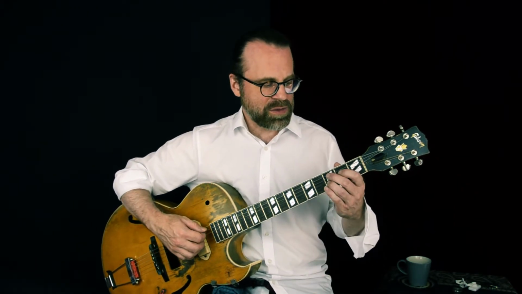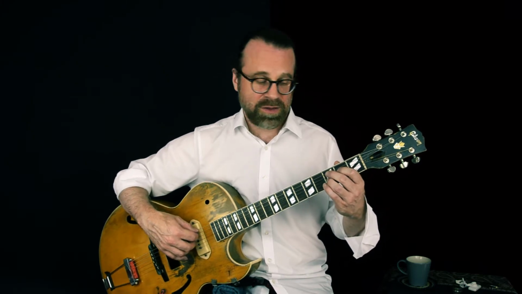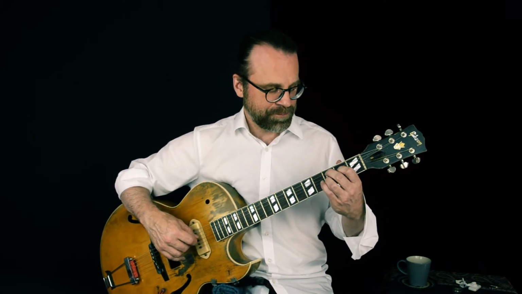Okay, then you have these two kind of tritone substitution chords, which we did not explain as tritone substitution, but as augmented 6th chords. Yeah, and that is the 6th chord on the flat 6th degree.